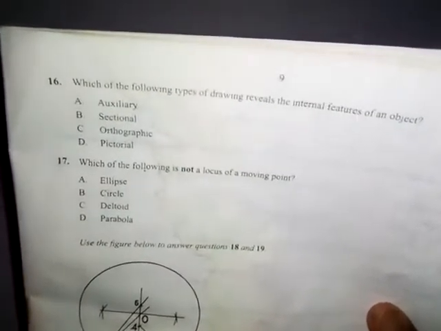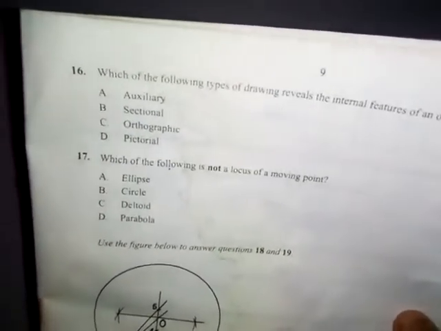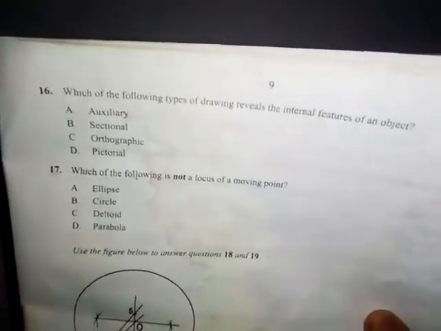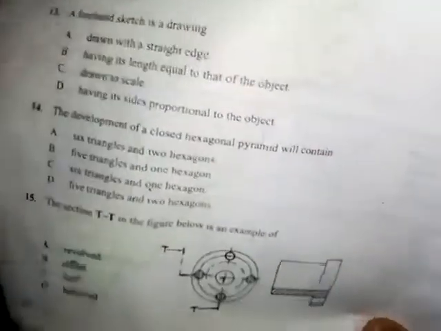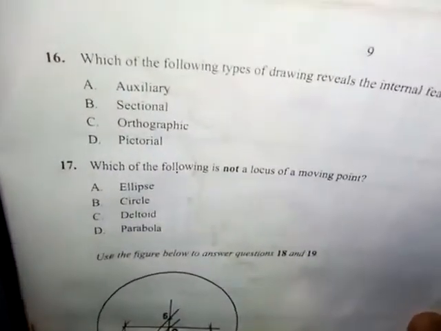Now, question 16. Which of the following types of drawing reveals the internal features of an object? The answer is sectional. That is option B. So we use sectional view to reveal the interior part of an object by cutting it, as we have here. We want to see what is inside. That's why the cutting plane goes in this direction. So take note of that. The answer here is option B, sectional.